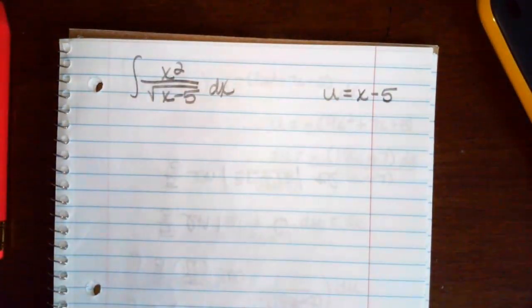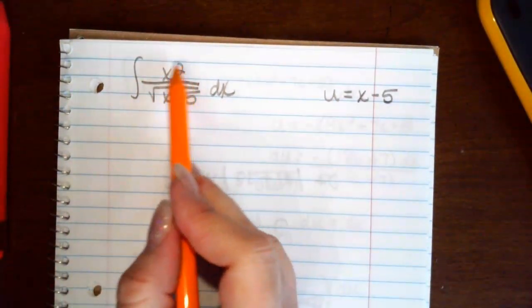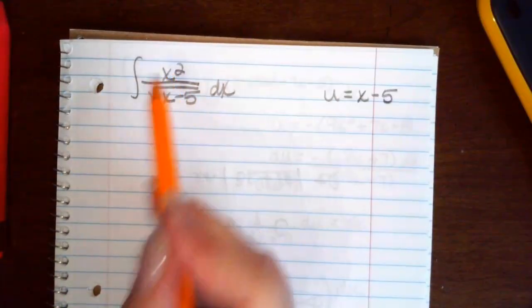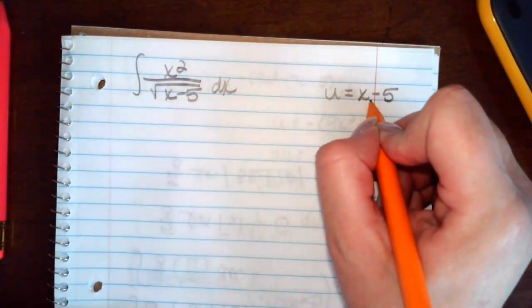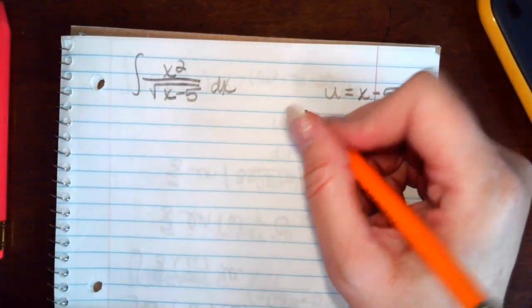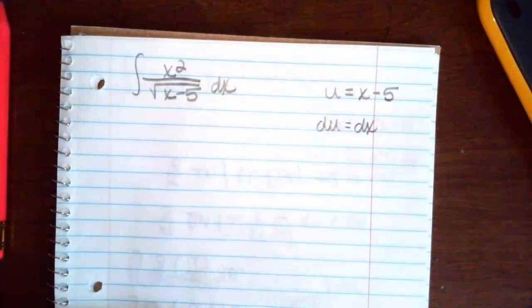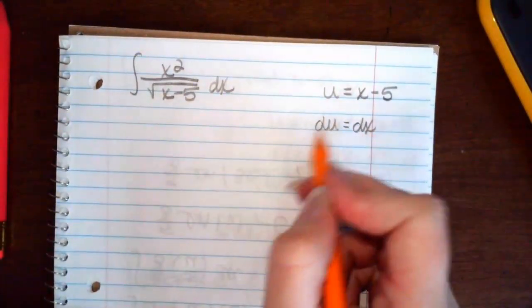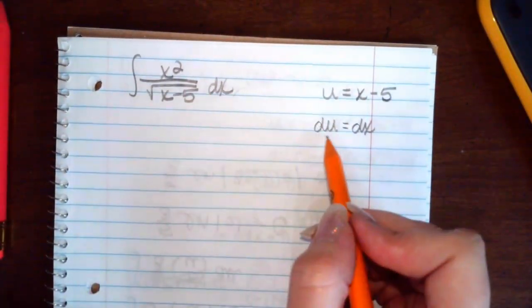There's just 1 or 2 more steps we've got to add in because this x squared is here. So let's start off like we normally do. We identified our u because we were told it was x minus 5. So my du is going to be 1 dx. So there's no solving to do there. Wherever there's a dx, I'm going to put a du.